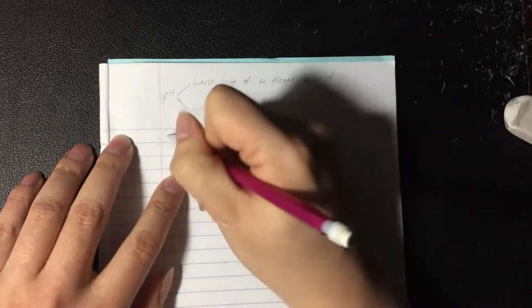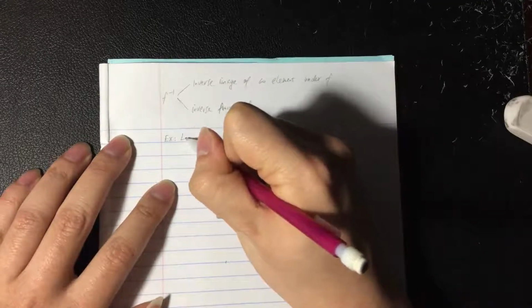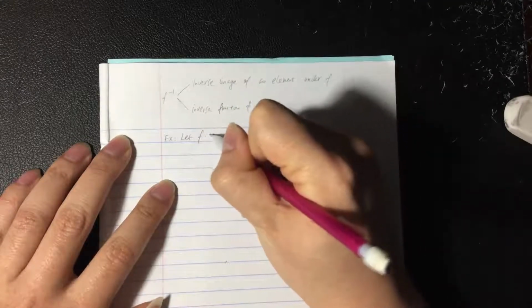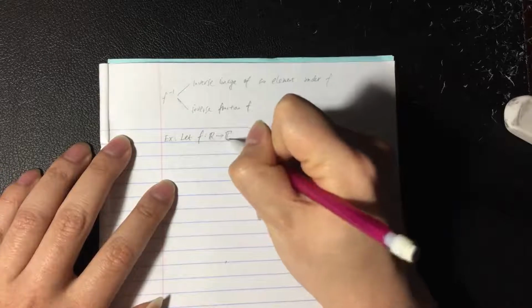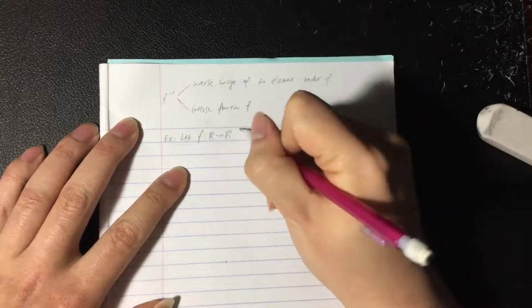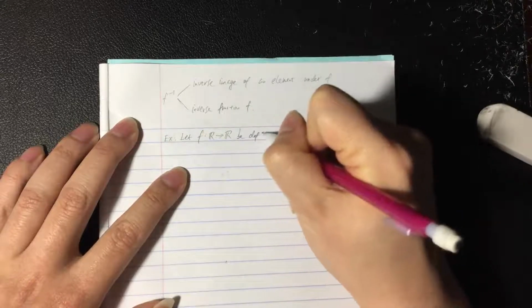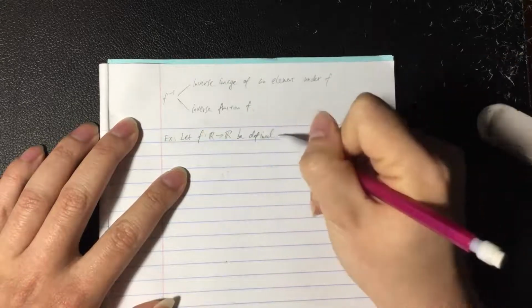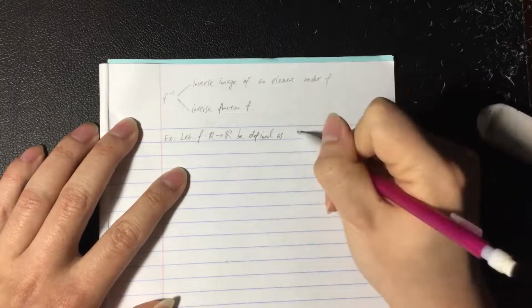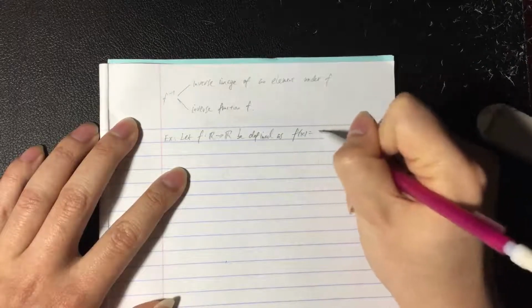If we look at this example, it says let f be a function from real numbers to real numbers defined as f of x equal to x cubed.